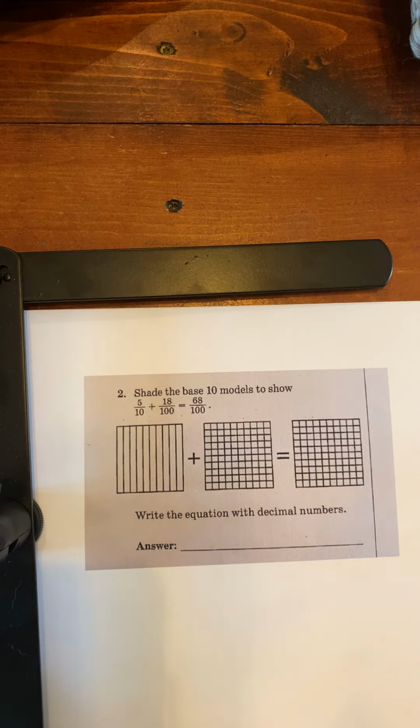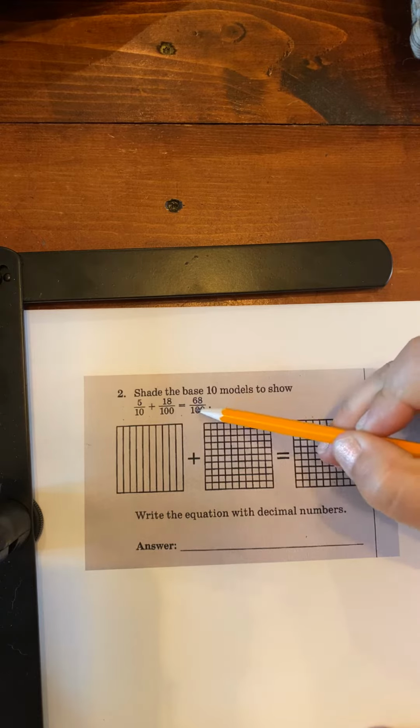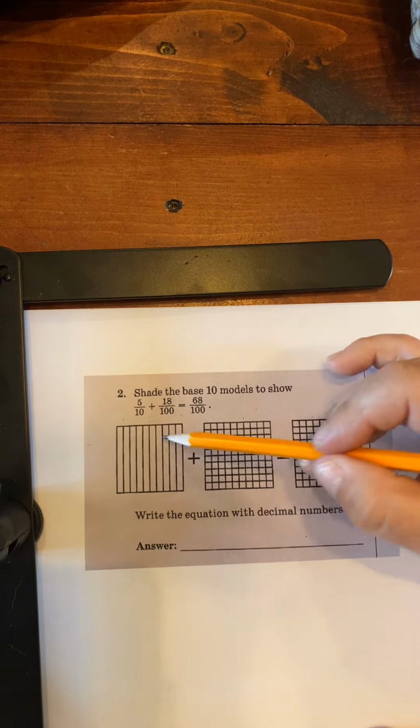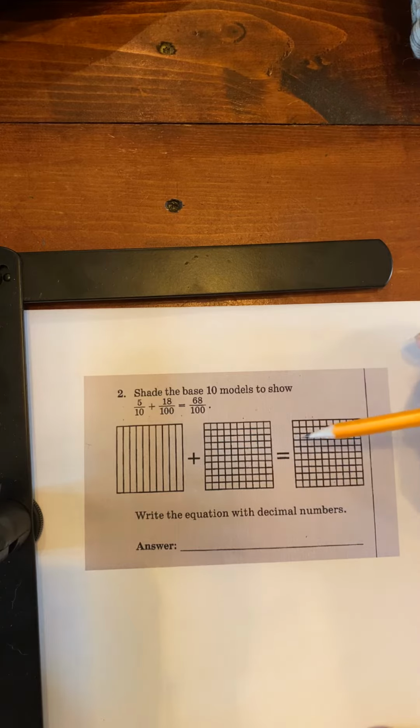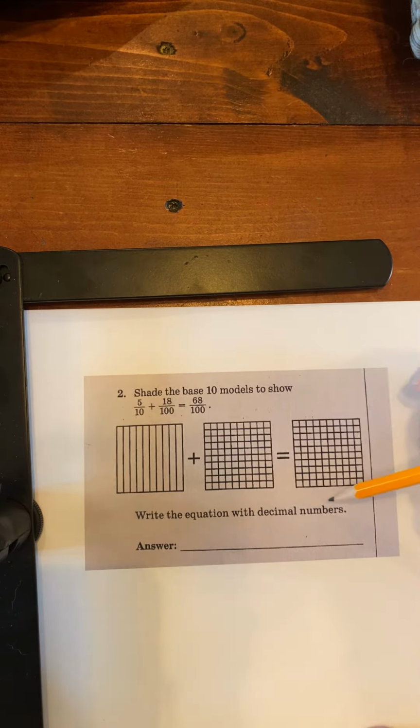Page 129, question 2. Shade the base 10 models to show 5/10 plus 18/100 equals 68/100. And then you have some pictures for your 5/10, for your 18/100, and your 68/100. Write the equation with decimal numbers, and that's where we're going to focus today. But let's look at this picture.